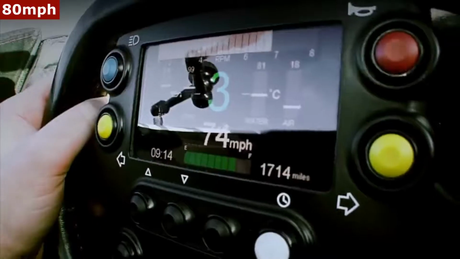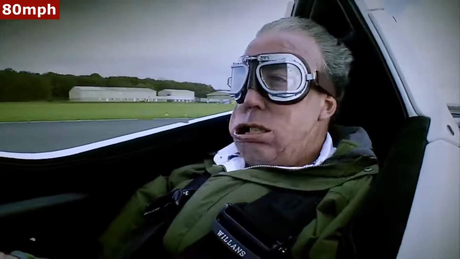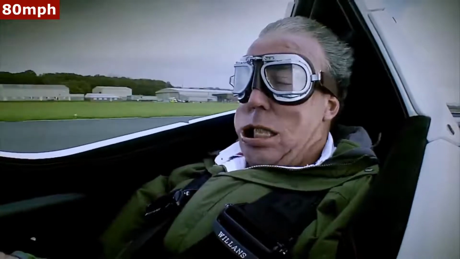Look what happened to someone who was just traveling at 50 miles per hour. And this car at only 70 miles per hour. And this person at 80 miles per hour. See the effects on his face. And they want us to believe the Earth is moving at 1.4 million miles per hour and we don't feel anything.